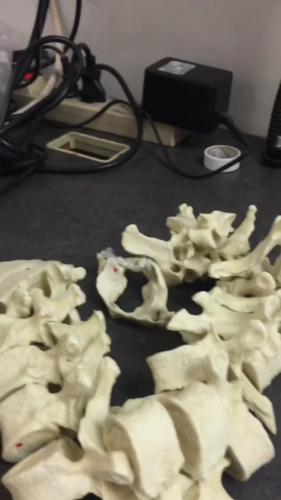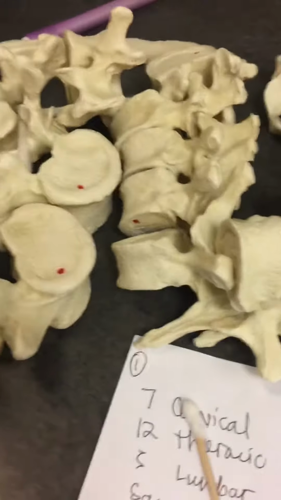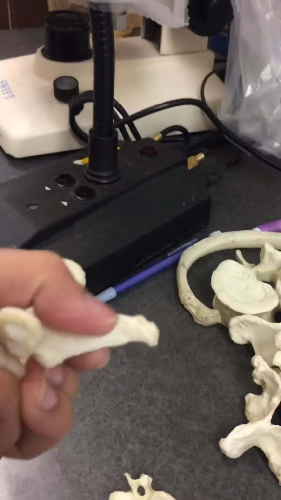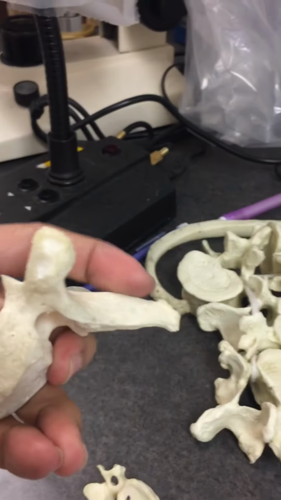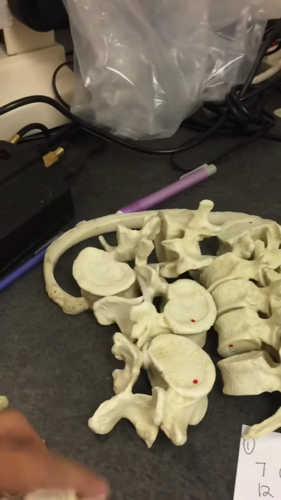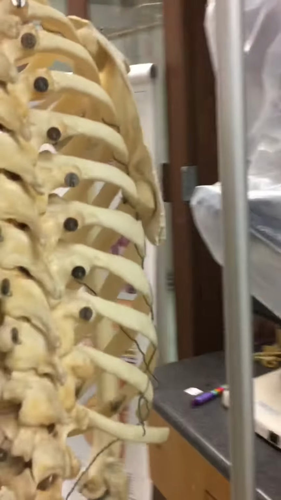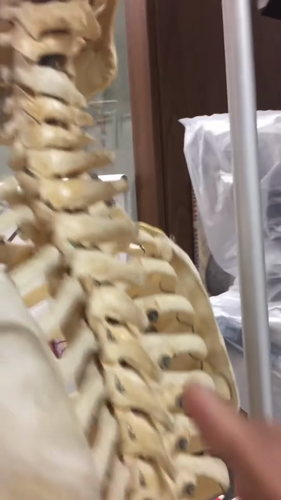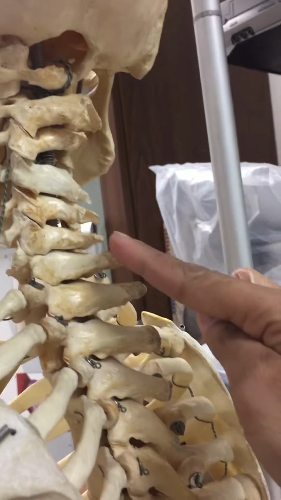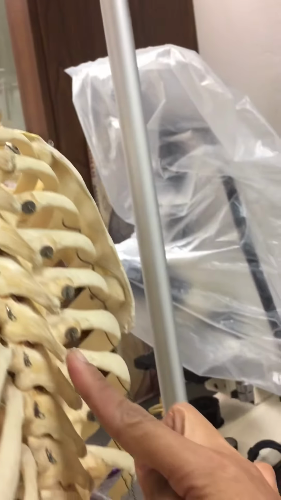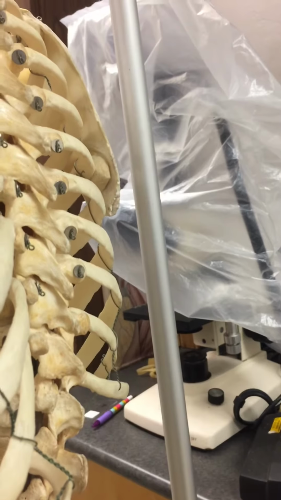And you also have the spinous process. All of this pointy thing, that is your spinous process. This is your spinous process, and this is your spinous process. If you look on the side, all of these pointy things are called spinous processes.